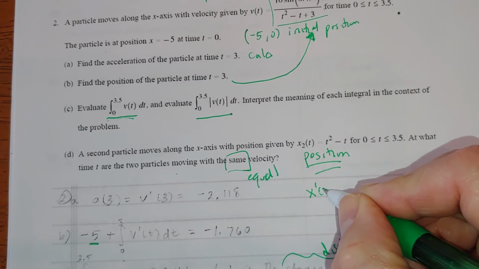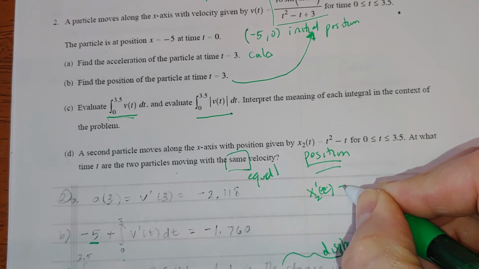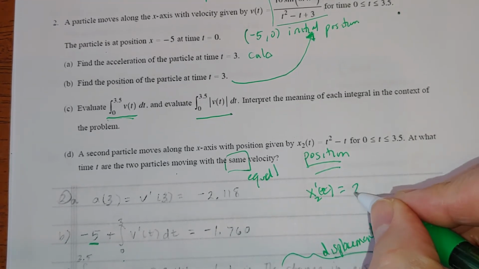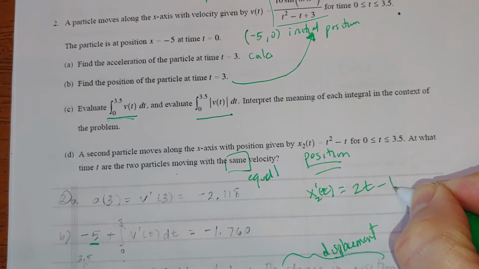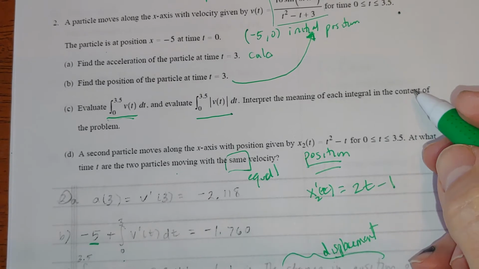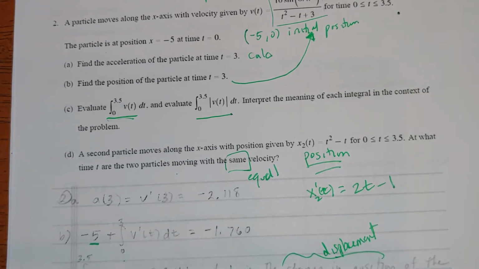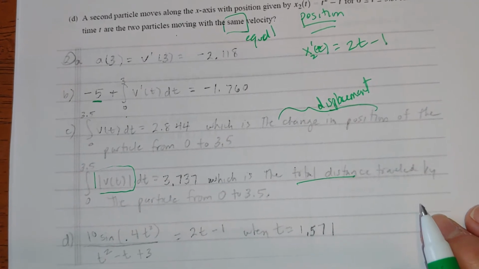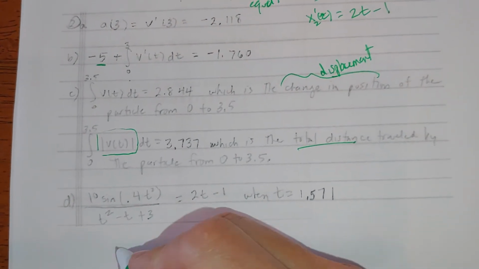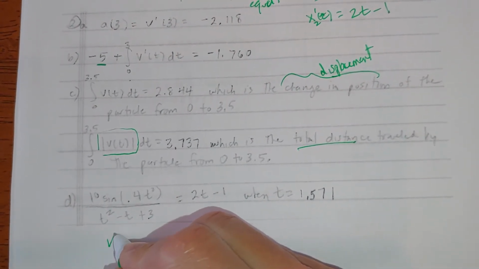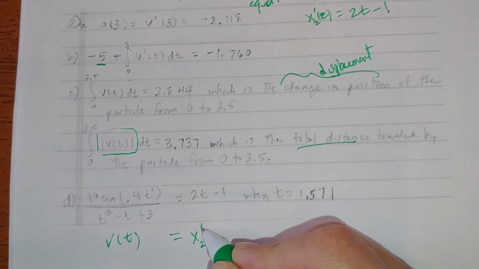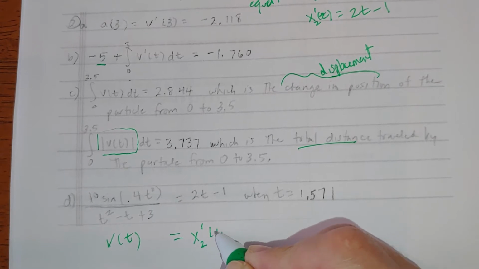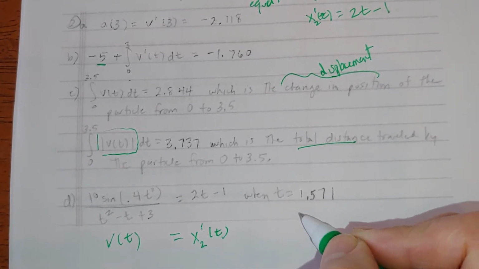So we need the velocity by taking the derivative, simple power rule, 2t minus 1 is the velocity function for the second particle. So we're going to take the original velocity function that we had. You can see down here in my work, make sure that's in the window. This was the velocity that was given, and this is the velocity of particle number 2 that I found by the power rule. I set them equal to each other.